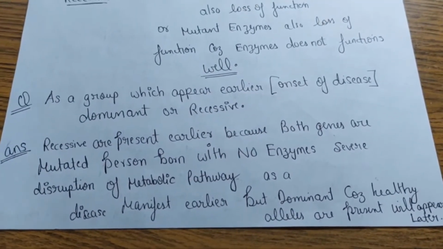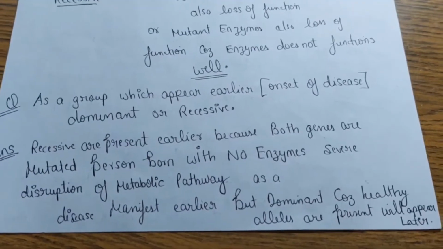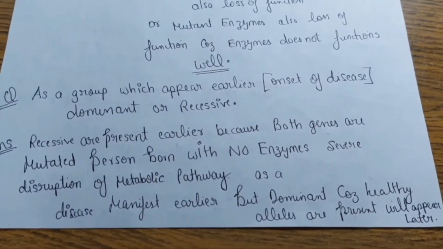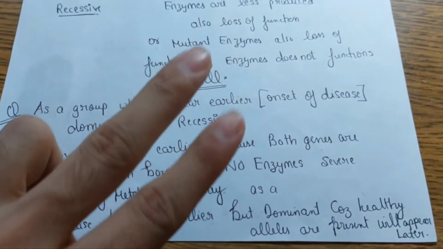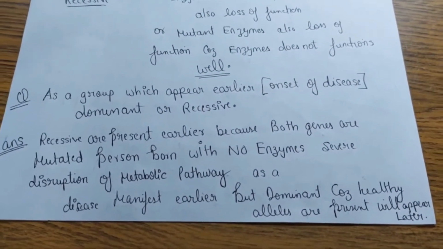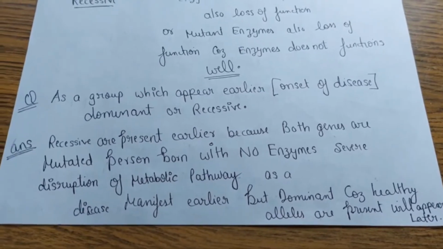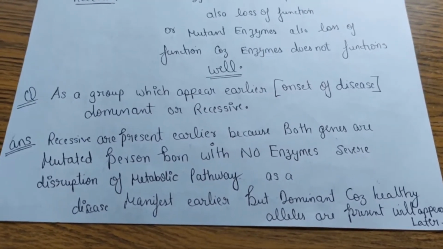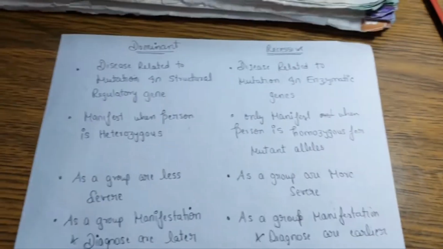As a result, the disease will manifest very early. But in autosomal dominant diseases, since the patient has one defective allele and one healthy allele, the healthy allele can produce some healthy products, and the disease will appear later in life.